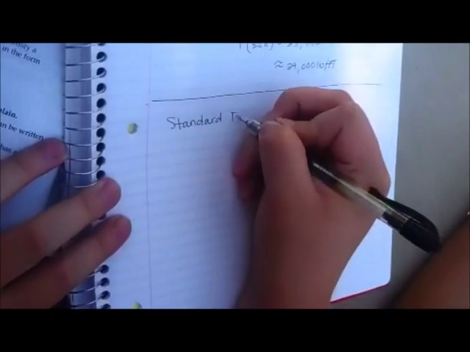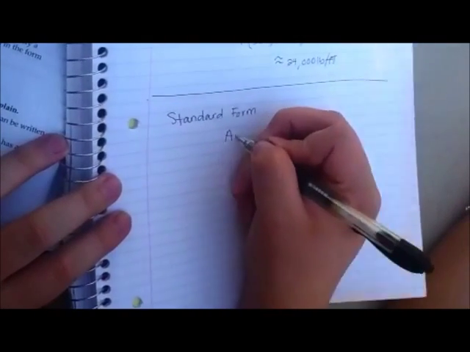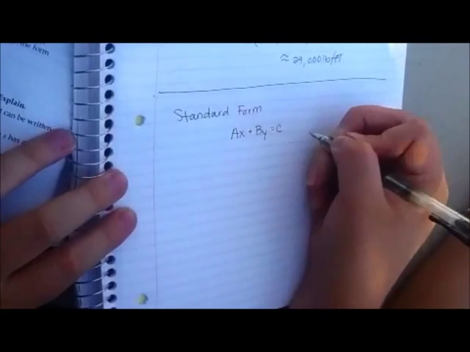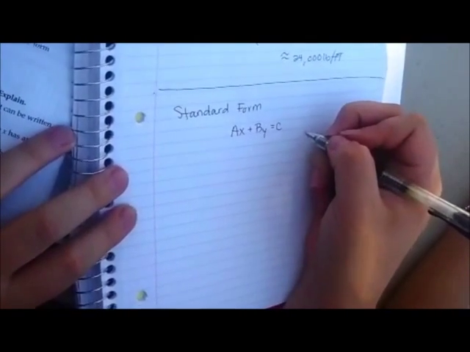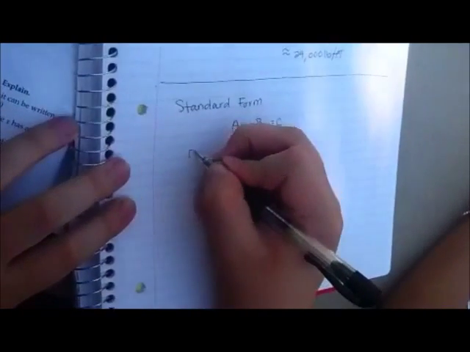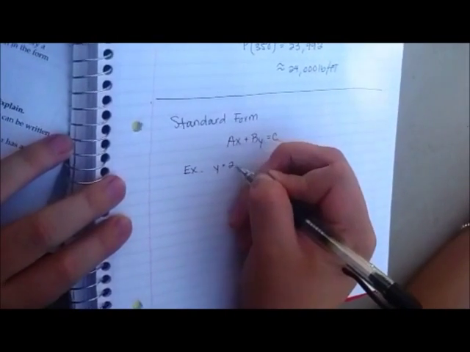We are now going to be learning how to put an equation in standard form. Many linear equations can be written in standard form. Standard form is ax plus by equals c, where a, b, and c are integers whose greatest common factor is 1. So we will start off with a linear equation and convert it into a standard equation.